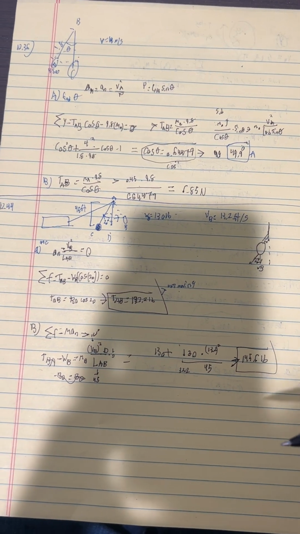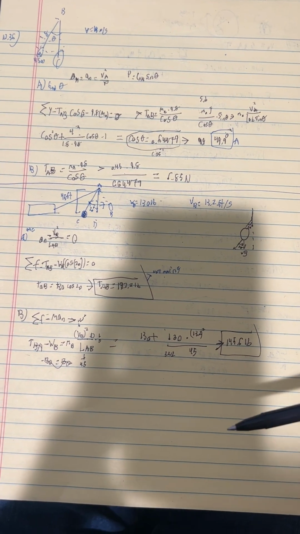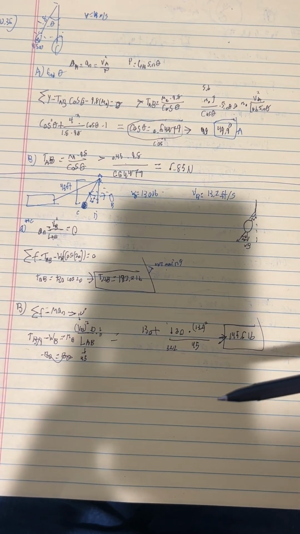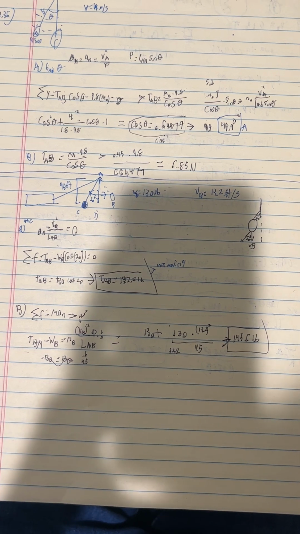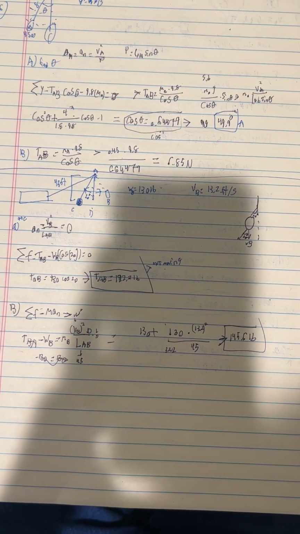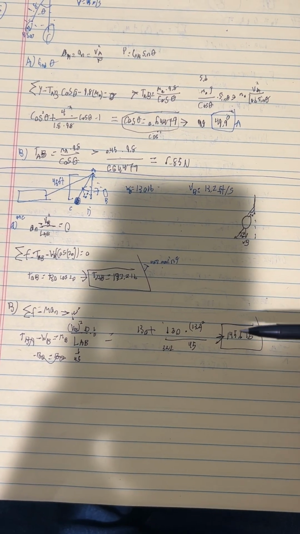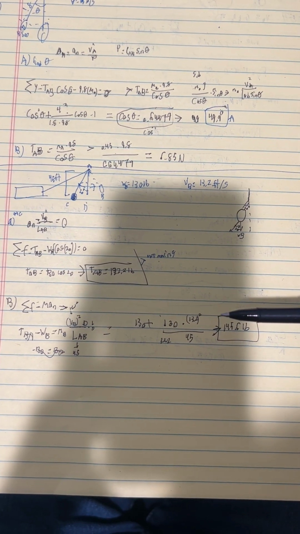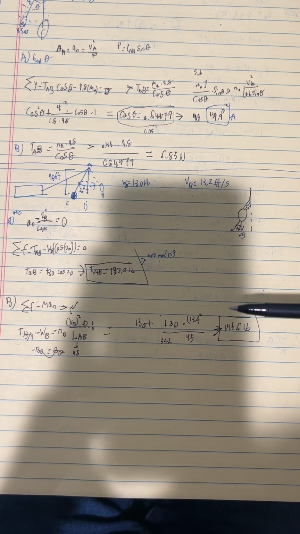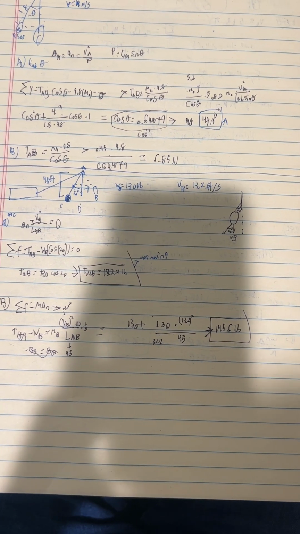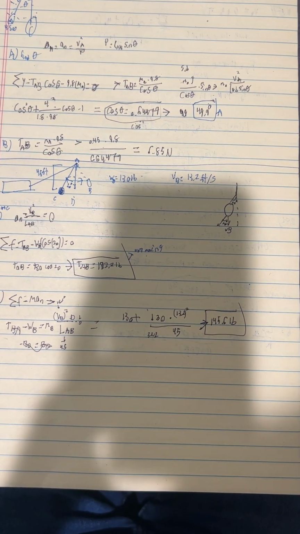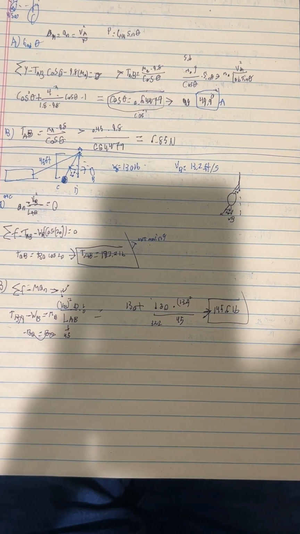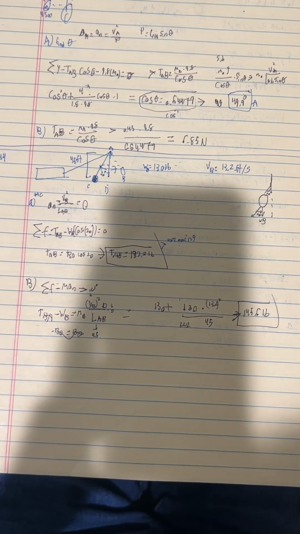And then to find the tension of it moving, I took the weight and added that to the weight times the velocity, and divided by the length of the line, and got 145.6.